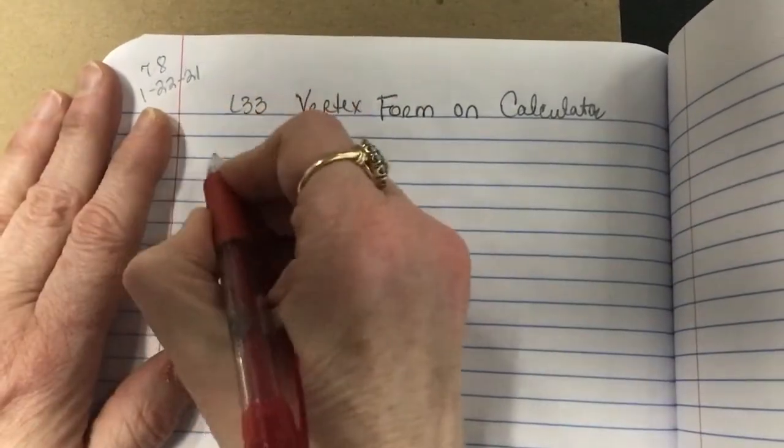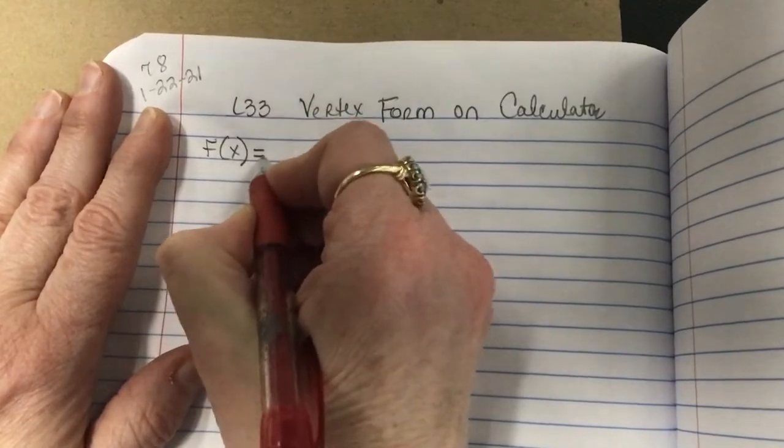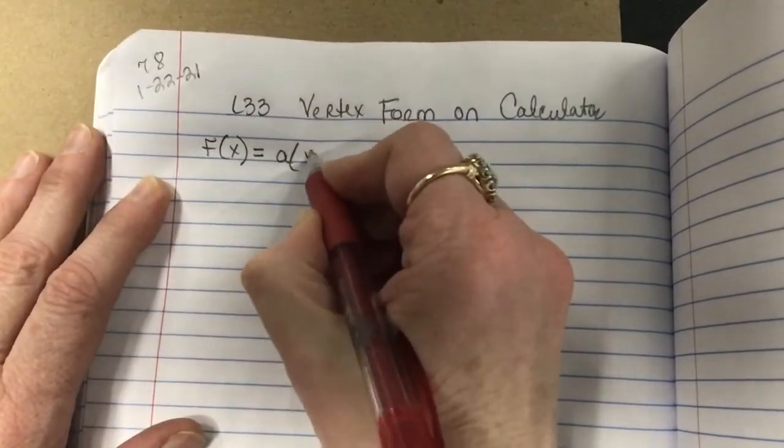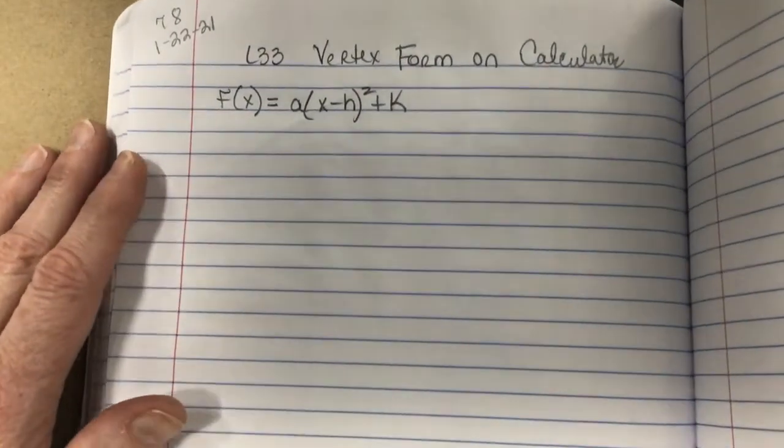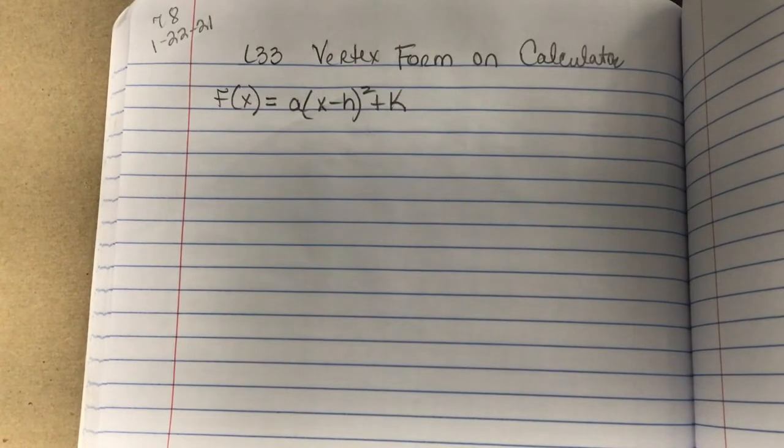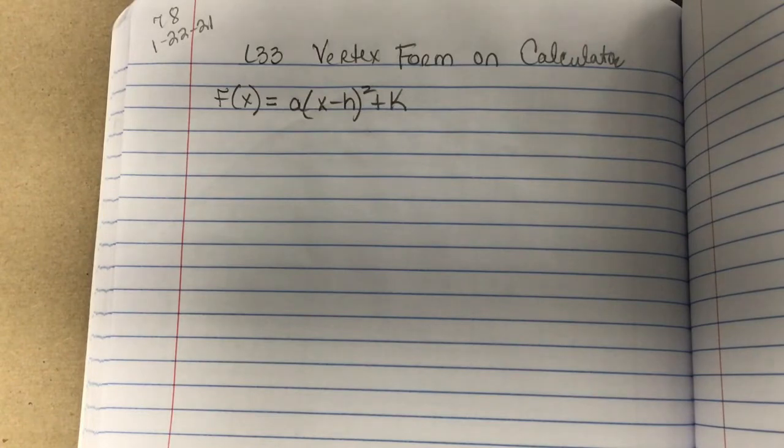Okay, vertex form. F of x is equal to a times x minus h squared plus k. Now, honestly, if I'm doing much with that, and word problems are not going to usually be in this form, I'm probably not going to use a whole lot of the calculator. And some of the things I may have asked for on the lesson in 32 that we didn't get to, we'll answer today.